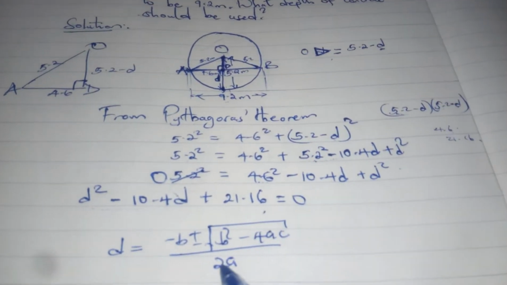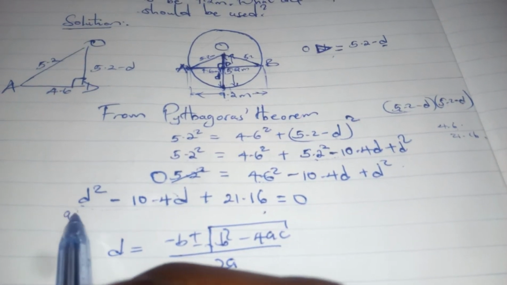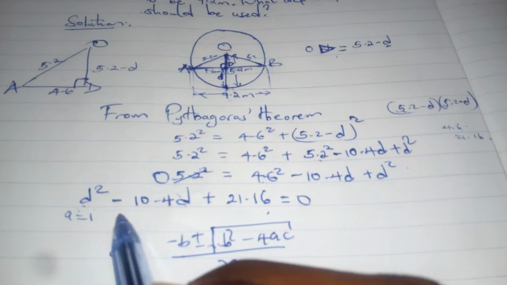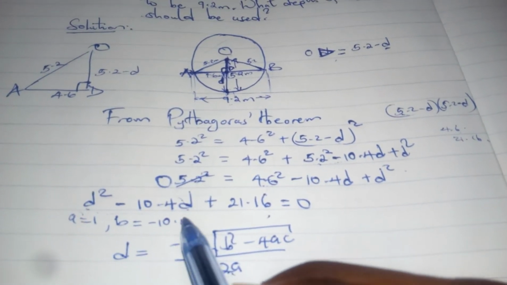Here a is the coefficient of d squared, which is 1. Then b is the coefficient of d, which is negative 10.4.